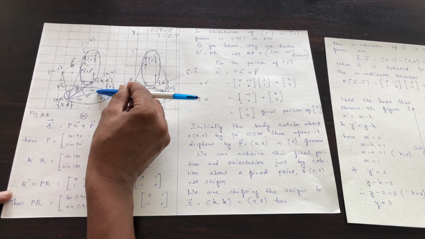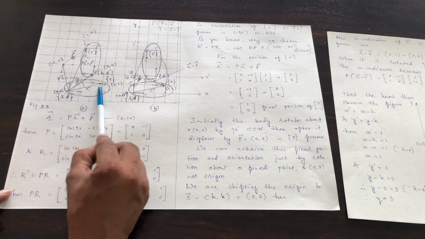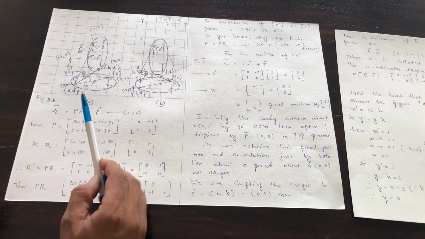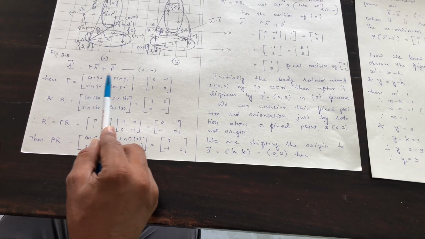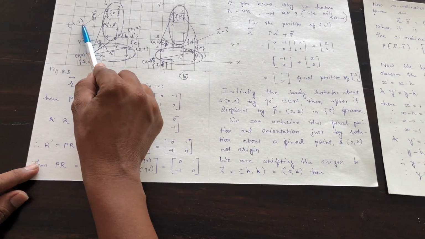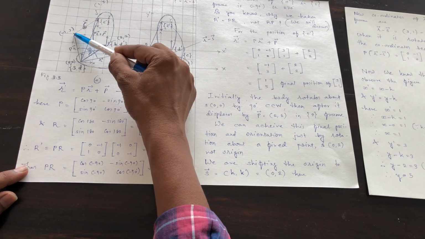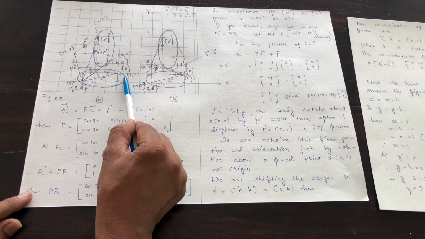So R becomes here. So we have to multiply R by the rotation matrix P, which is for angle 90. So P is cos 90, minus sin 90, sin 90, cos 90. R dash is what? PR plus this vector is replaced here. So this is the final position of this point.